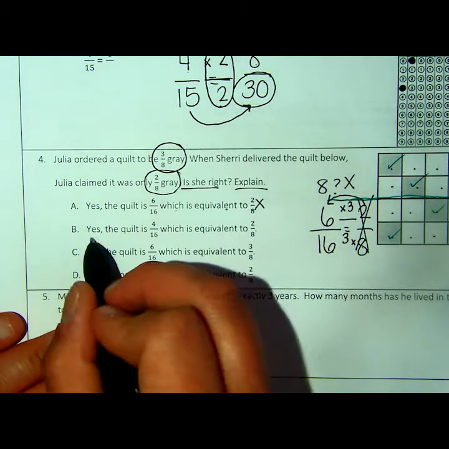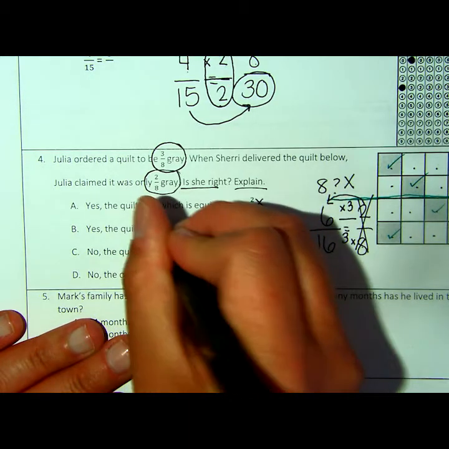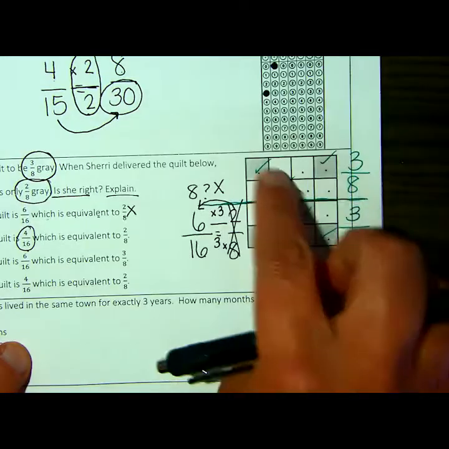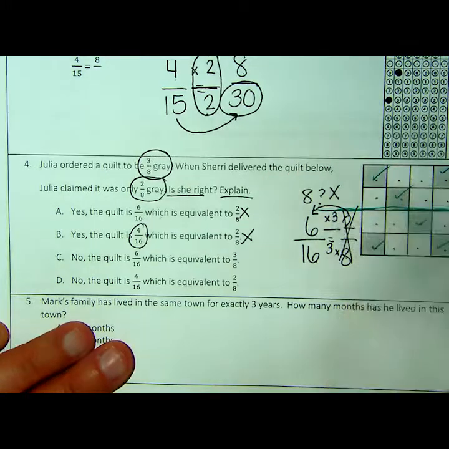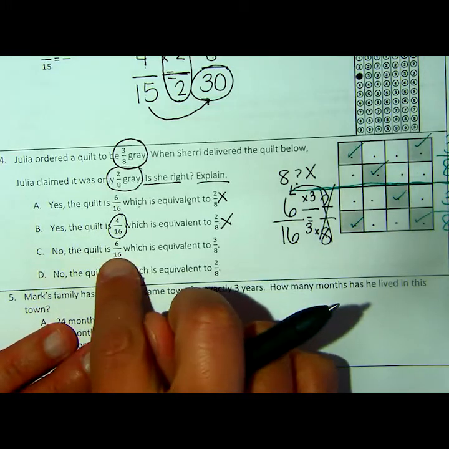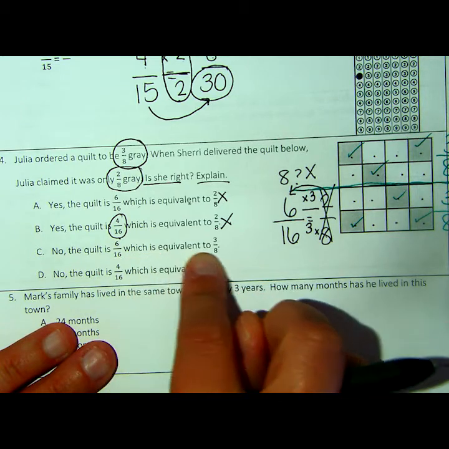Yes, the quilt is 4/16. No, it's not. There's 6 parts that are shaded. That's 6/16, so that makes this one wrong. No, the quilt is 6/16, which is equivalent to 3 eighths.